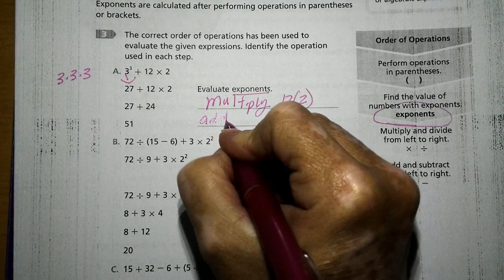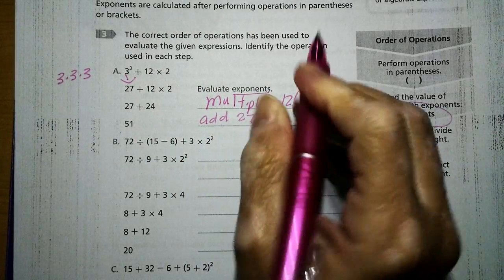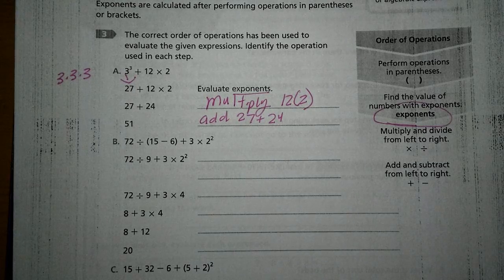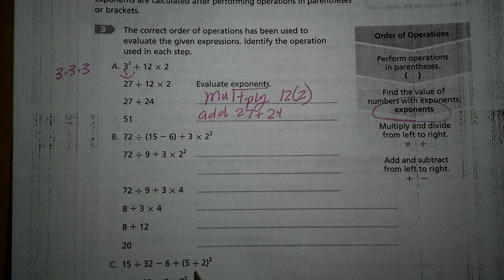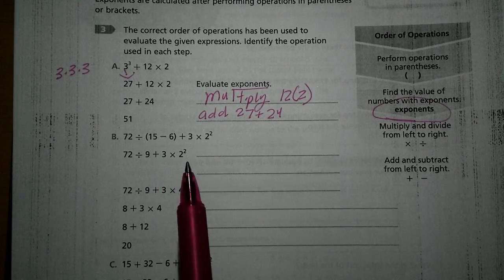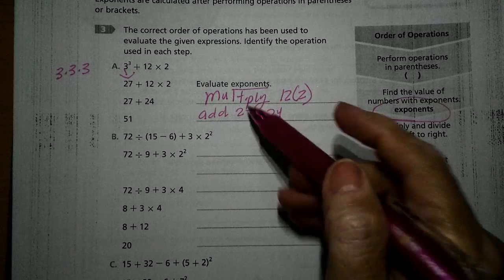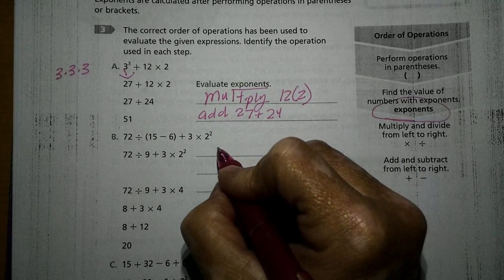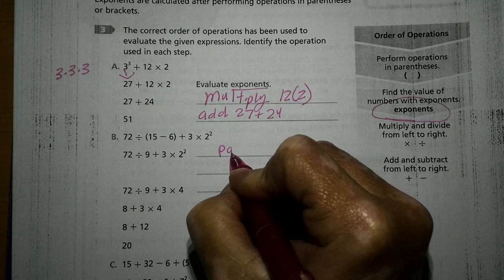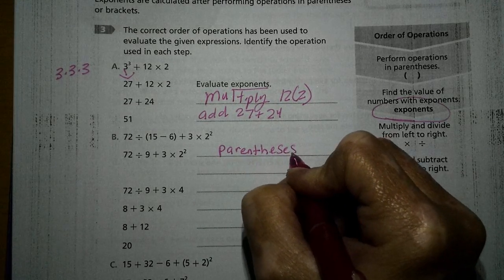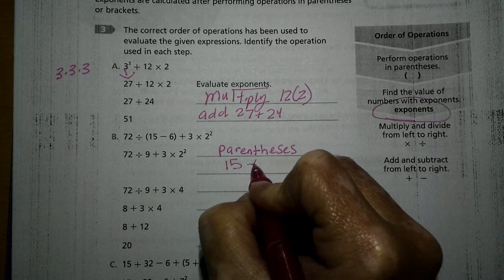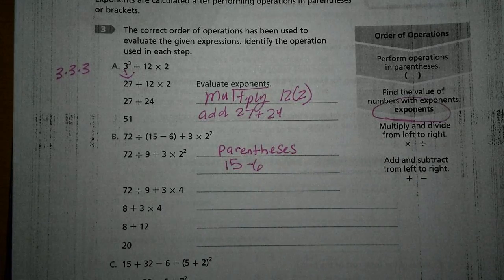Yep, so we add the 27 plus the 24. All right, what about B? So to get from here to here, what did we do? Subtract 15 by 7. Yep, so we did the parentheses, right? Parentheses, and the parentheses are 15 minus 6.